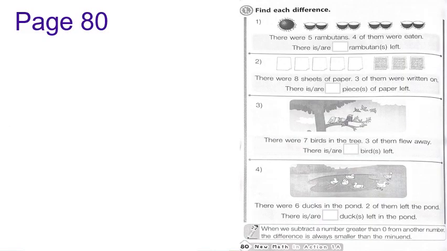Page 80, number 1. Find each difference. So we have here 5 rambutans. 4 of them were eaten. So please write your answer inside the box. There is blank rambutans left.